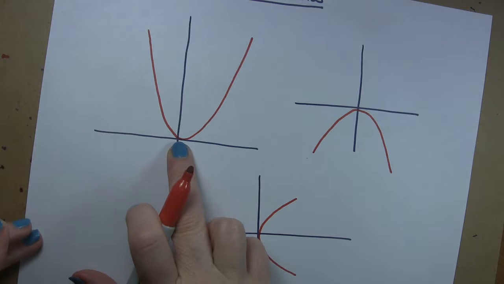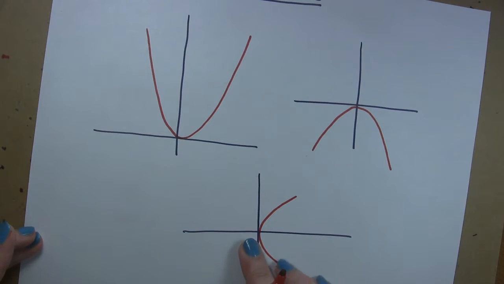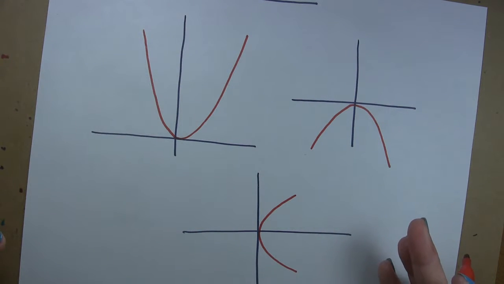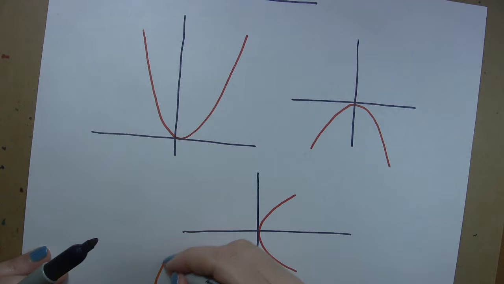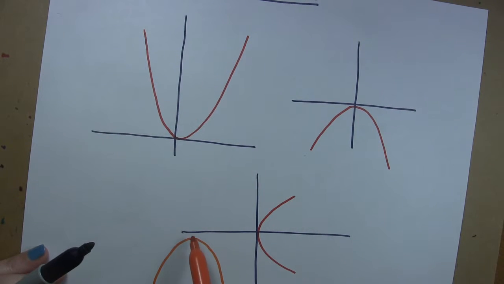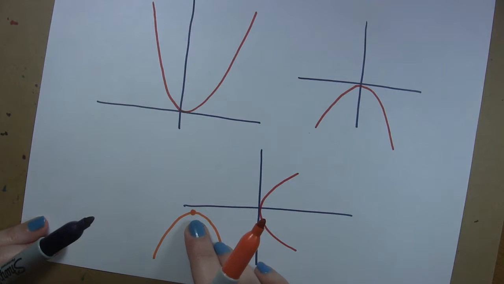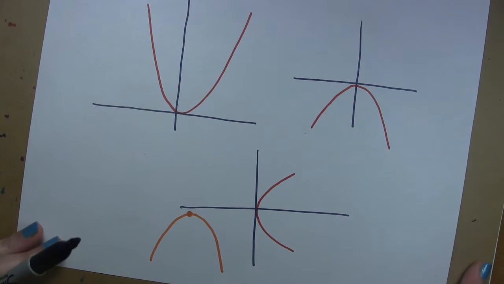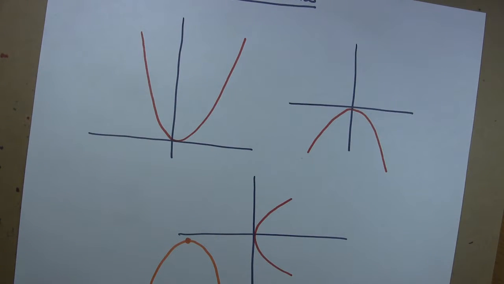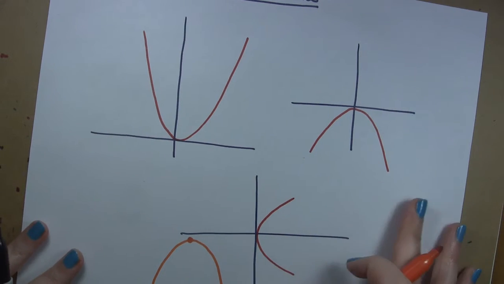In this case, my parabolas are all touching my origin, but that's also not a requirement. You can move parabolas off the origin like this. So I would have this parabola over here in quadrant 3. Also totally legitimate. Now we're not going to do an awful lot of work with parabolas.